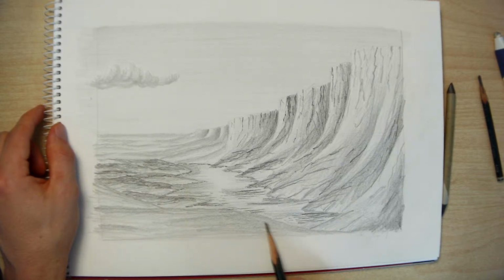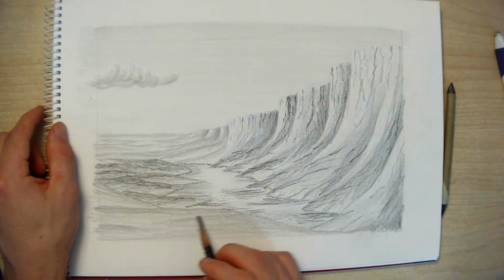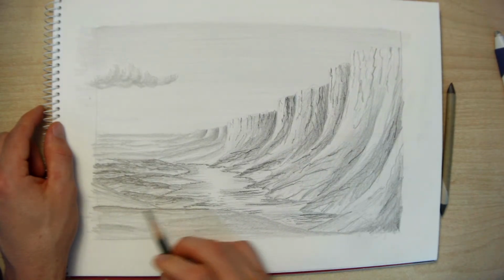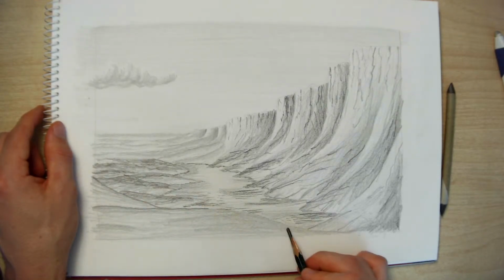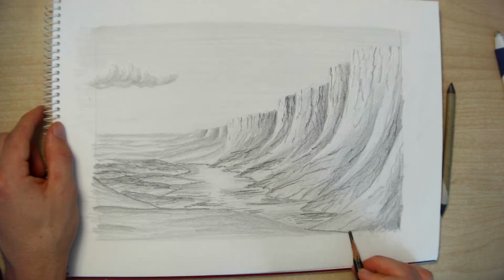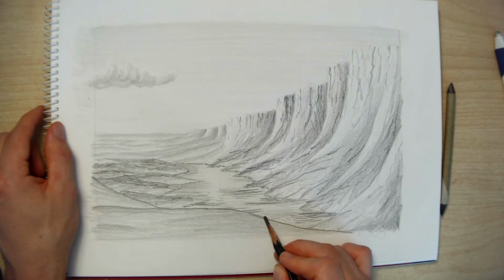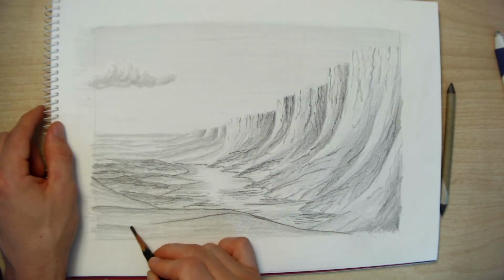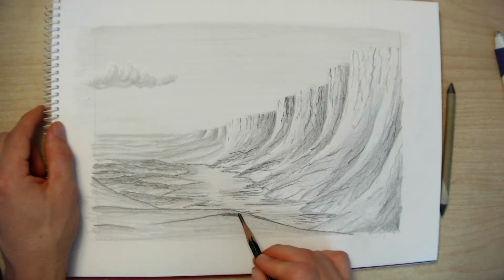Don't have to take too much care for that right now with the HB pencil, but now changing to the 3B pencil, I'm going to make sure that the area just below each line right here is darker than once I go further below it.